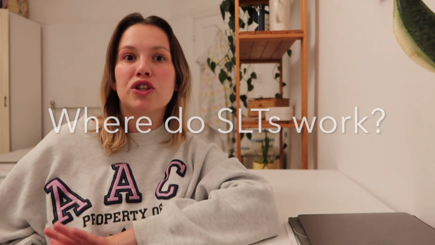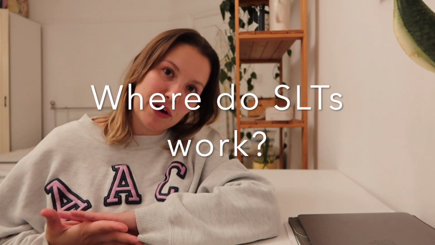So speech and language therapists work in a variety of locations. They can work in hospitals, in community clinics, in schools, that can be secondary, primary, or nurseries as well. They can work in patients' homes, in nursing homes, in rehabilitation centres, in hospices, prisons, in outpatient places, in hospitals, and education centres.